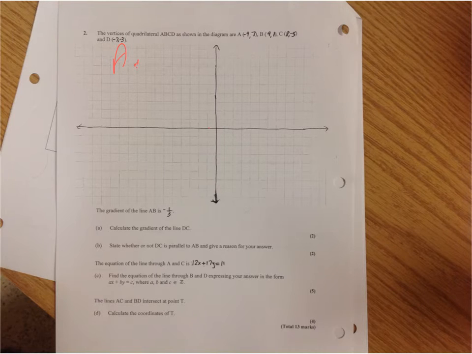And then we've got 9, 1. 9, 1 would fall right there. And then we got 8, -5. Fall right there. And then we got -7, -3. So that one would fall right there. And if we connect those lines the best we can without a straight edge, we end up with something that looks similar to this. That's A, this is B, C, and D.